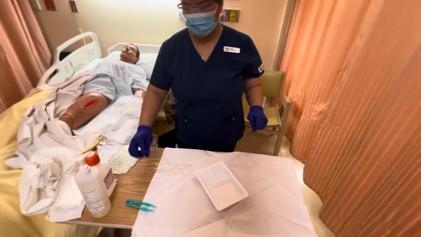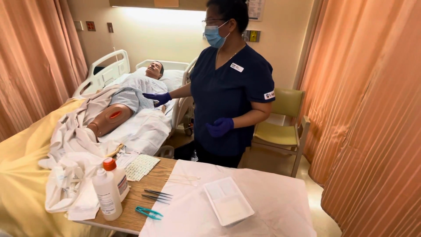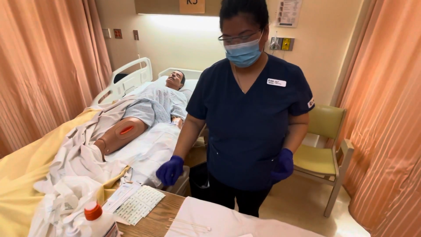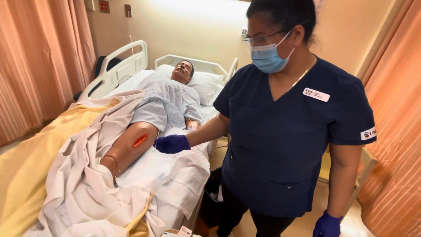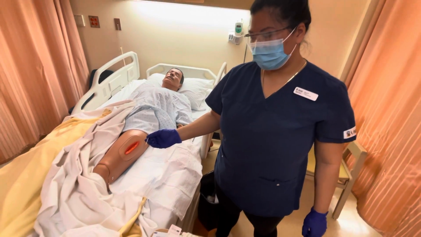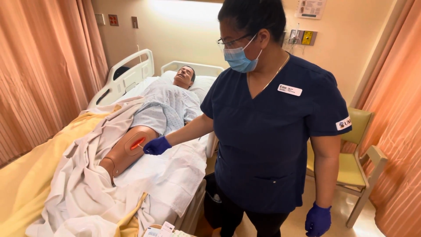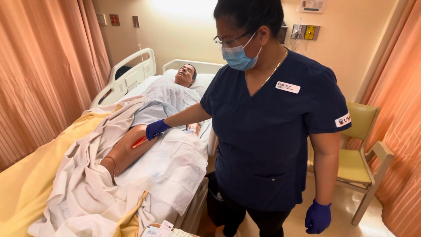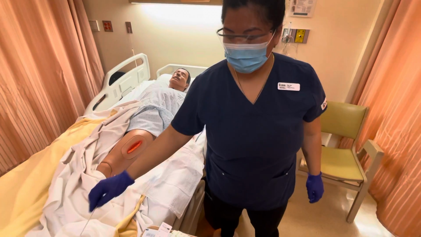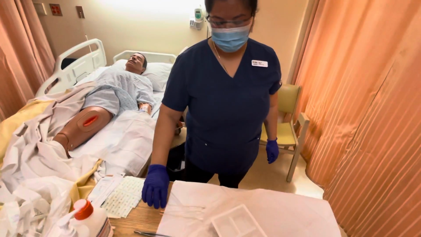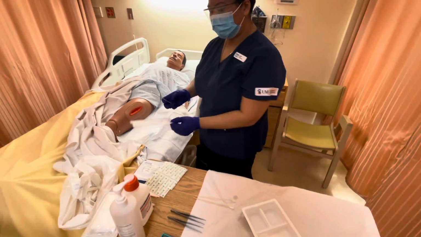Now that the wound is dry, we can assess it. So we want to take note if there's any tunneling or undermining. We want to start in the direction of our patient's head and move clockwise, assessing for tunneling or undermining, and there is none. And then we want to measure the wound. So we're going to measure the length, the width, and the depth.